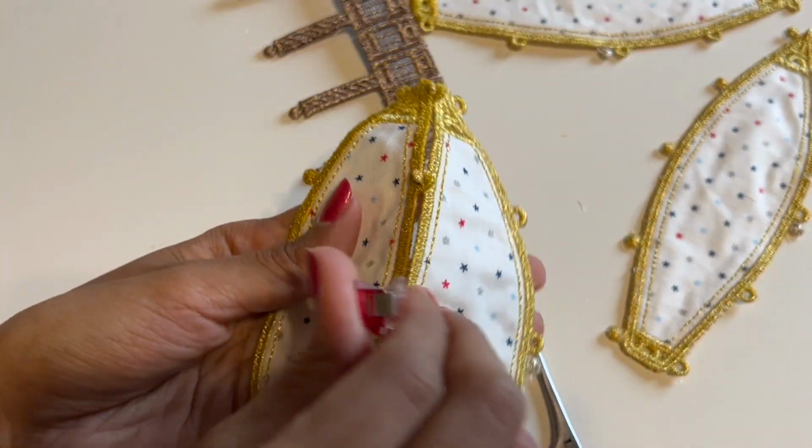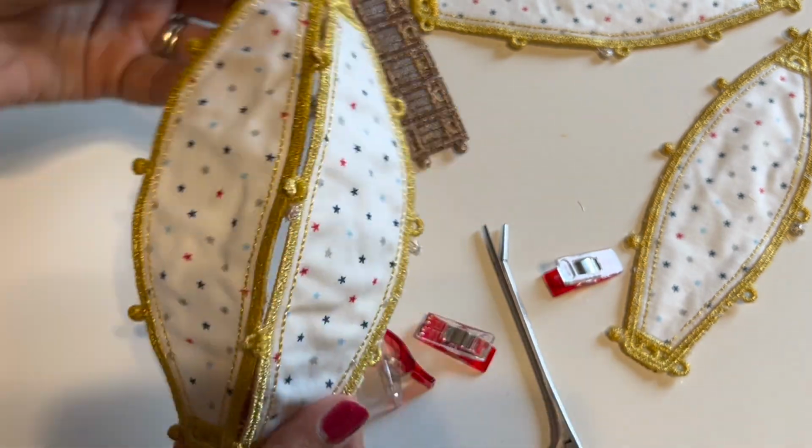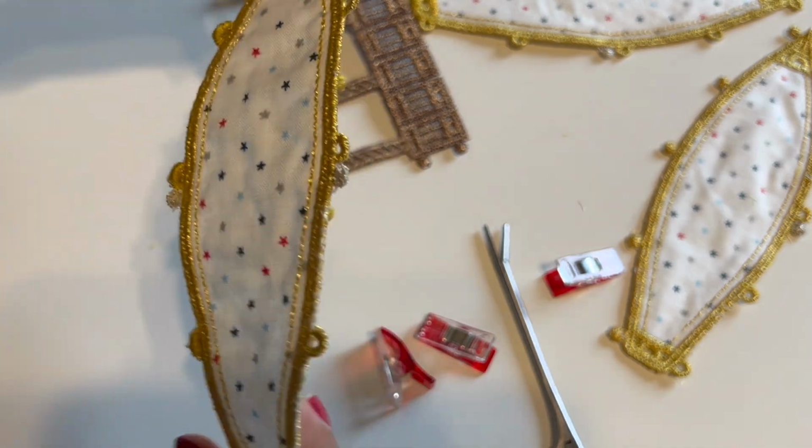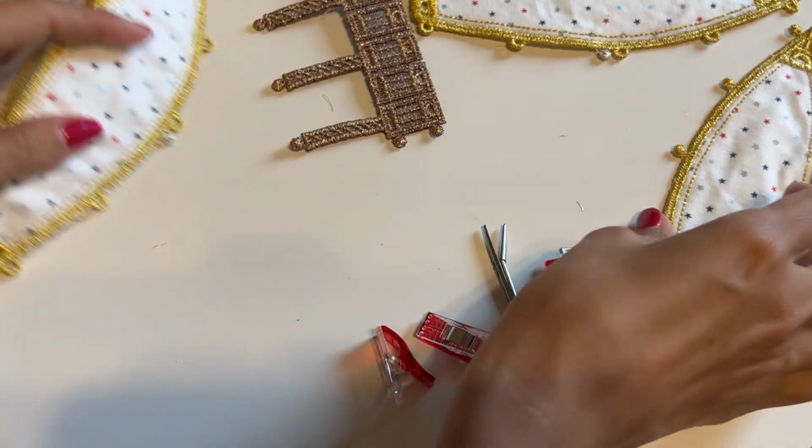Alrighty, so I have the first part done. I took off the little clips. Look how cool is that? Oh, I love it. I could have ironed this if I wanted to, but it's fine. Oh my goodness. Okay, I'm going to stop geeking out about this one because we have a few more to do.